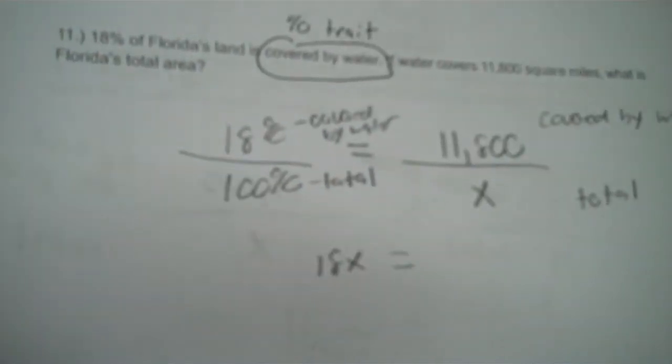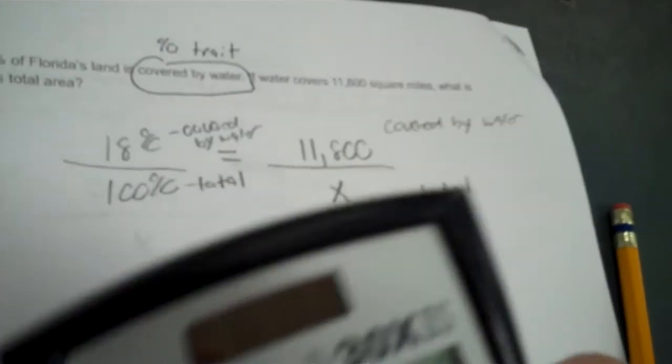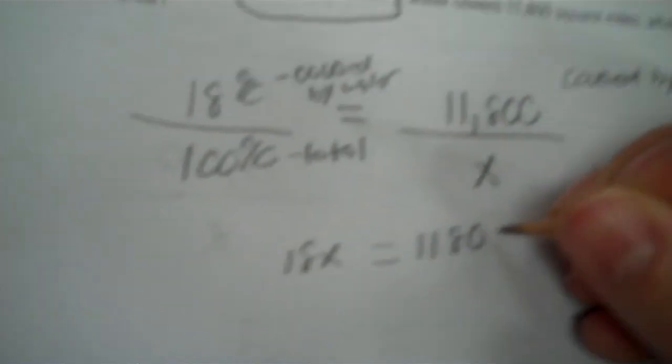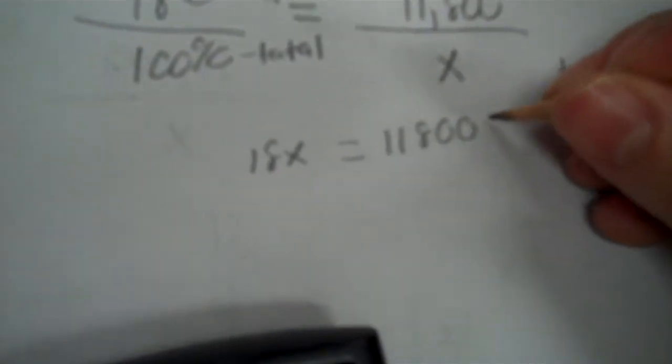So you got 18 times X, 18X. 100 times 11,800 is going to be, just write that number down. It's 1,180,000. And all you have to do is divide then.